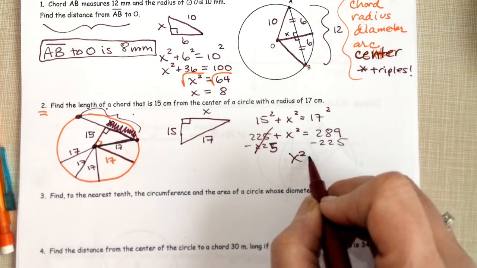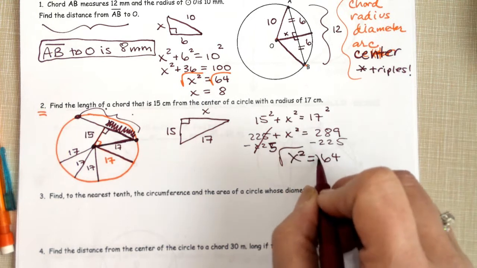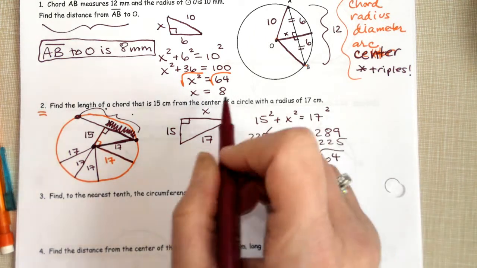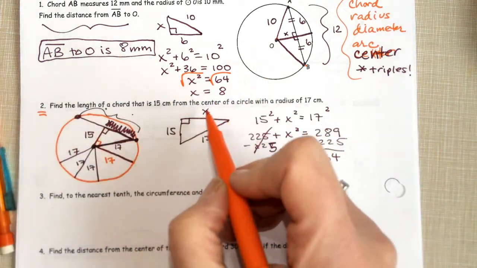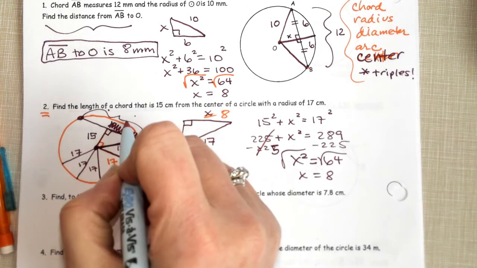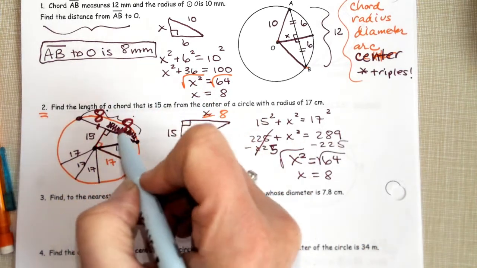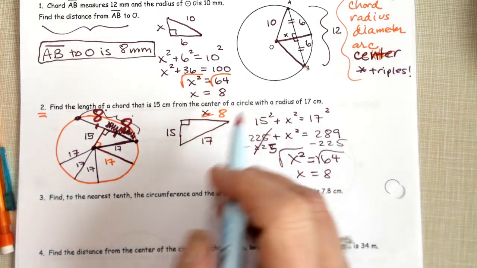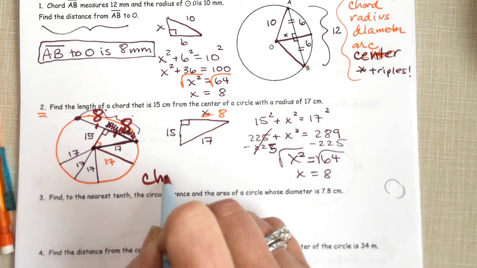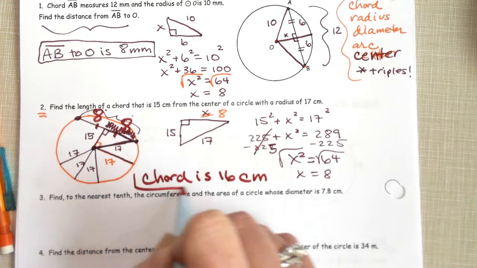So x squared equals, we have 64 again, and then I take the square root. So x equals 8. If you think about where I am in this triangle, I'm right here. So this is 8. That means this half is 8, because remember, the chord is bisected. So the chord is 16 centimeters.